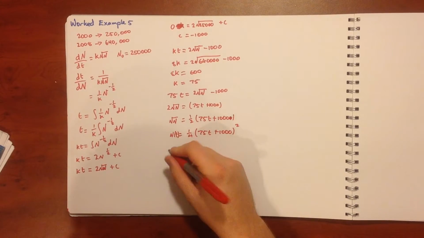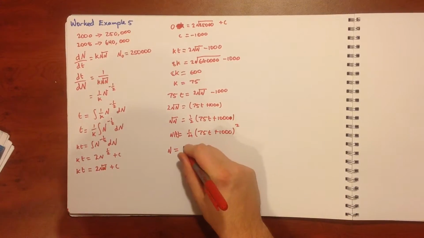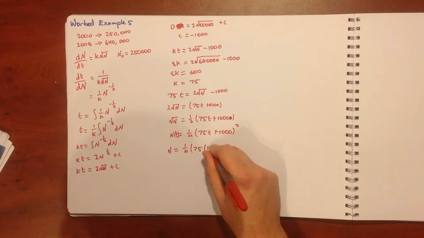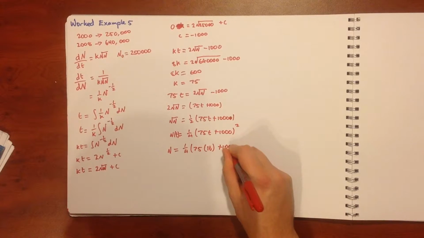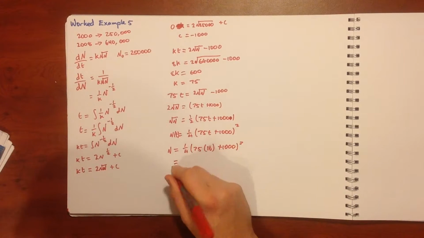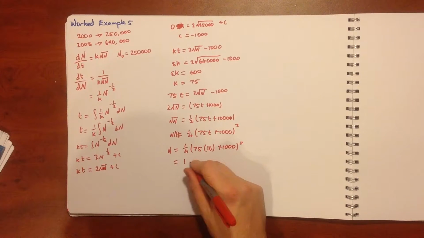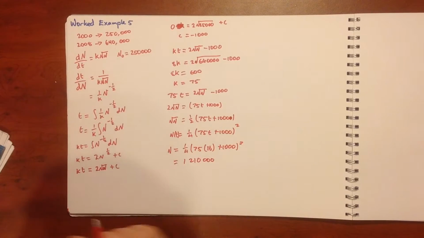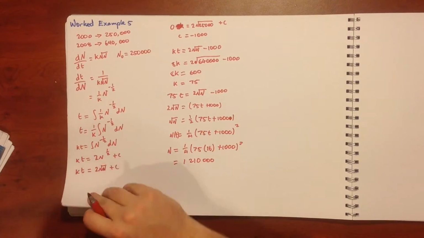When t equals 16, n equals 1 on 4 times 75 times 16 plus 1,000 squared. We work that out, it's 1,210,000. Okay, so that's what our population would be in the year 2016.